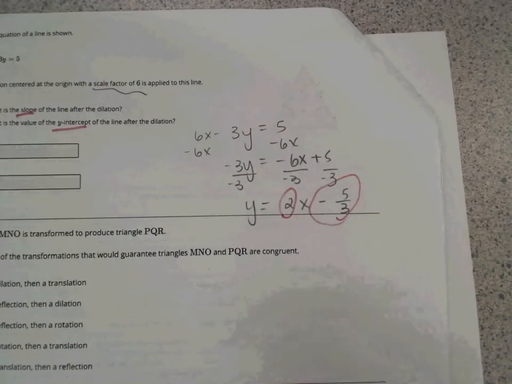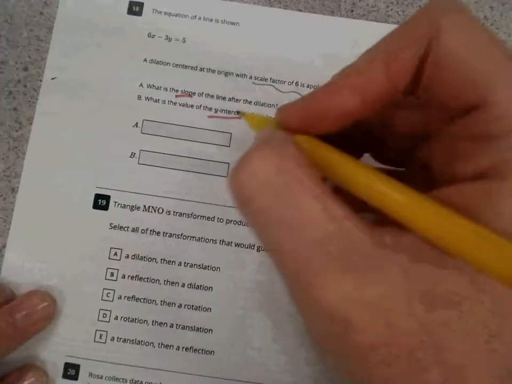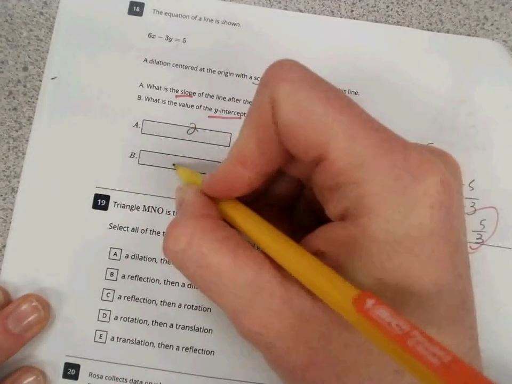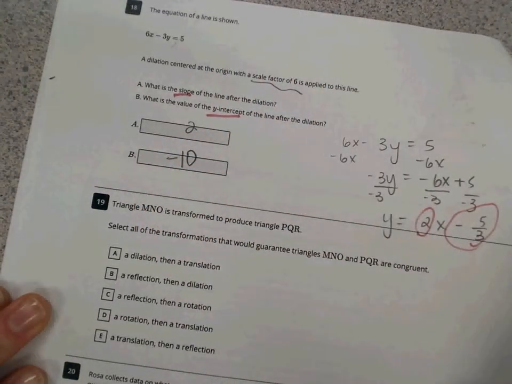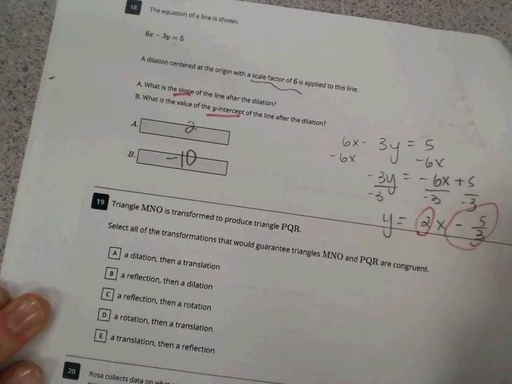A asks for the new slope. It's still 2. And then the new y-intercept is -10.